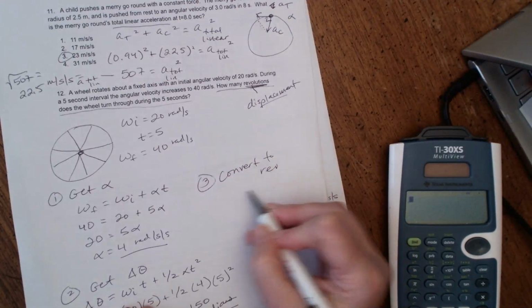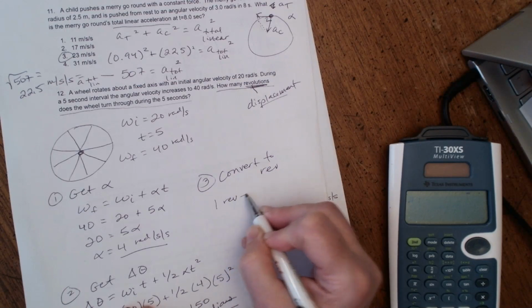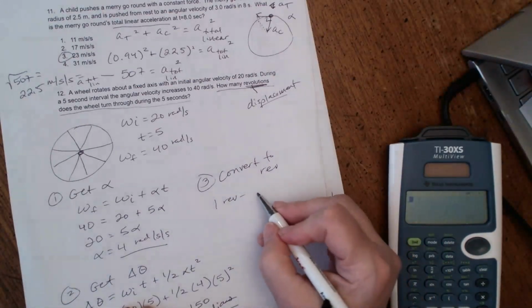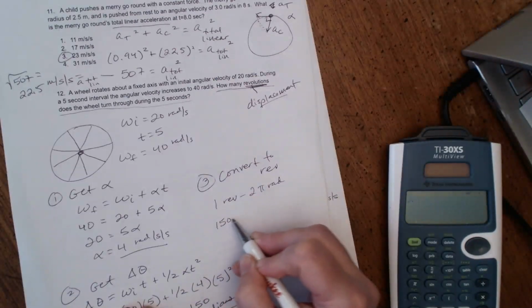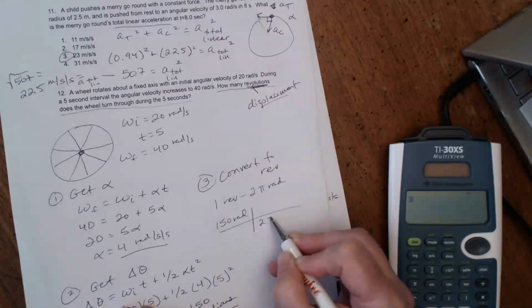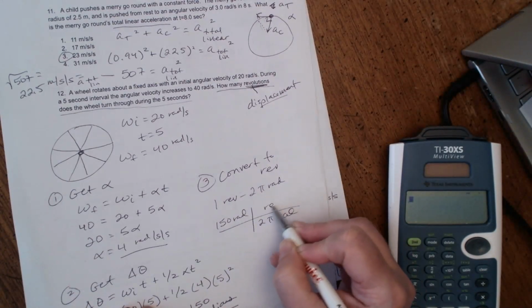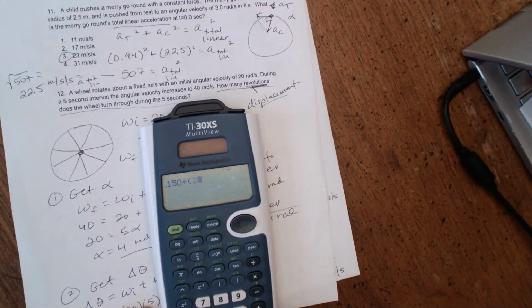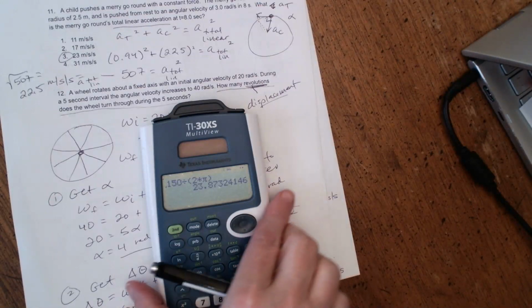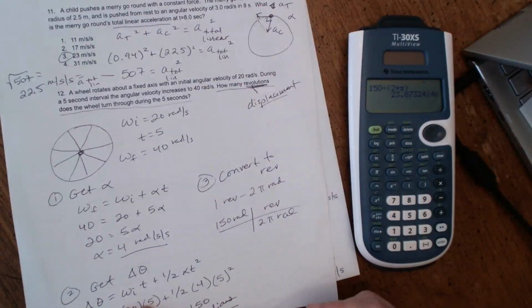Remember we talked in class the other day about 1 revolution. That's 1 time around a circle, which is going to be 2 pi radians. So if I've got 150 radians, divide that by 2 pi to give me revolutions. 150 divided by 2 times pi in parentheses equals, roughly, 23.9.